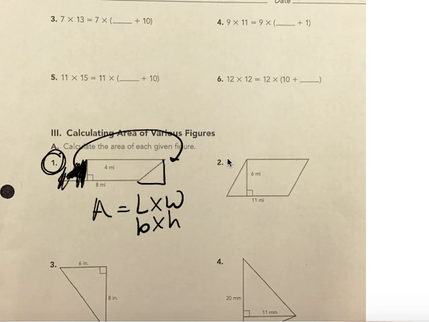Now number 3 and number 4 are a little bit different because they're dealing with triangles. For a triangle, we use a different formula. We use A equals 1/2 length times width, or base times height, because a triangle is half of a square or rectangle. You sometimes have to decompose it certain ways, but it will technically work out to be half of whatever rectangle or square you're working with.